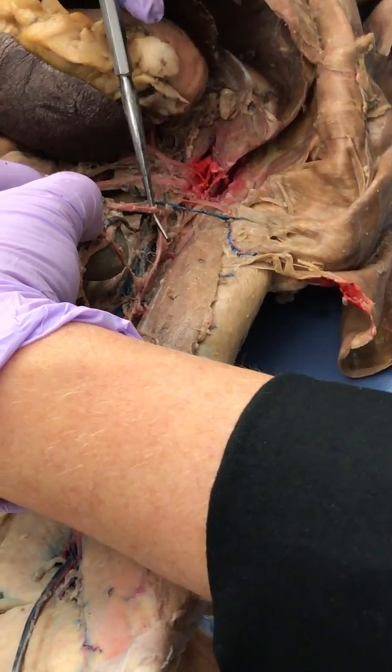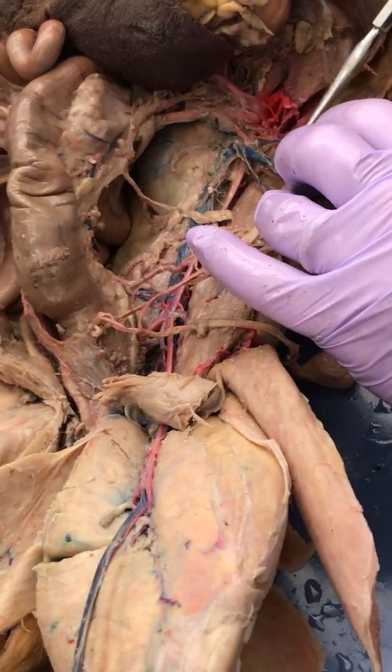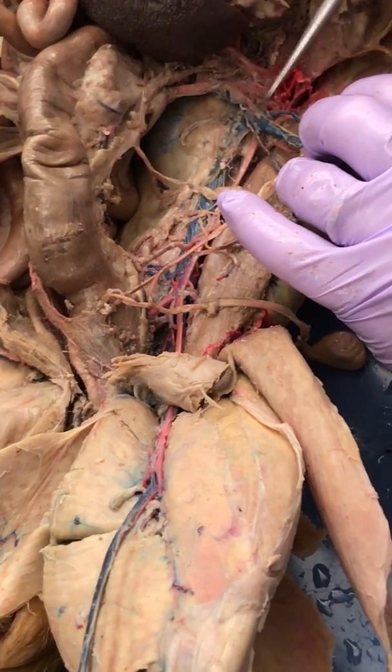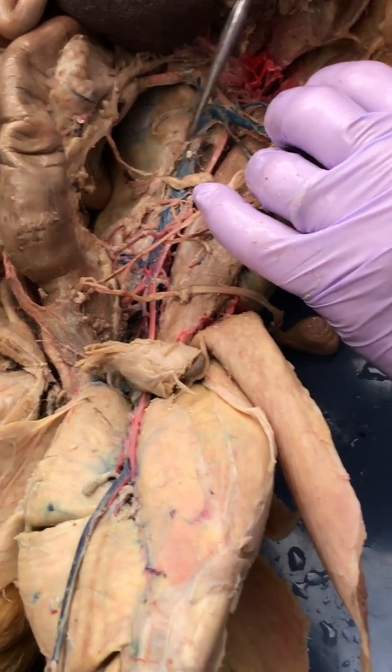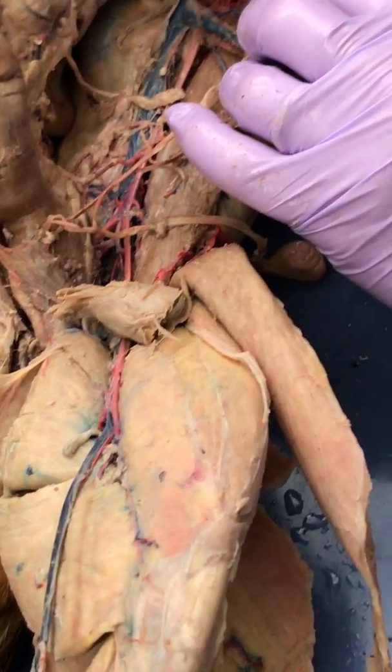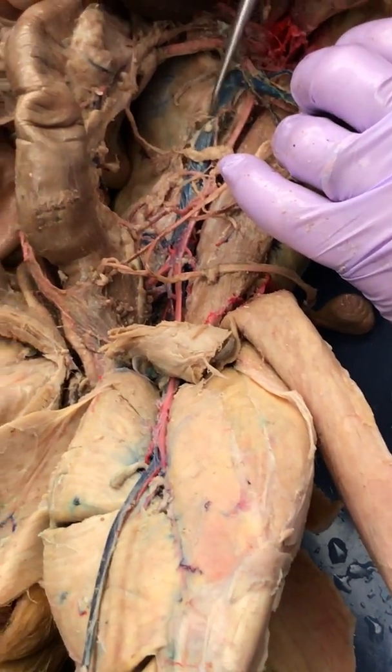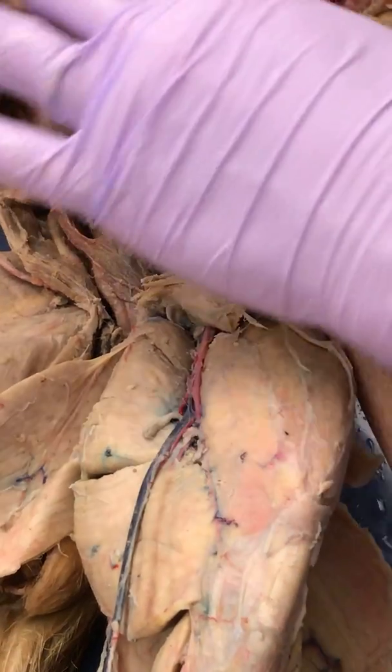renal artery, and then the renal vein. And what would the renal vein drain into? Inferior vena cava. That's correct, the inferior vena cava, just right there. It's huge. Okay.